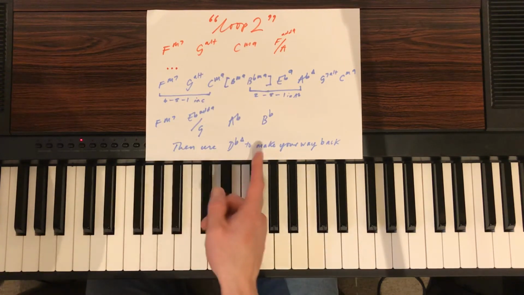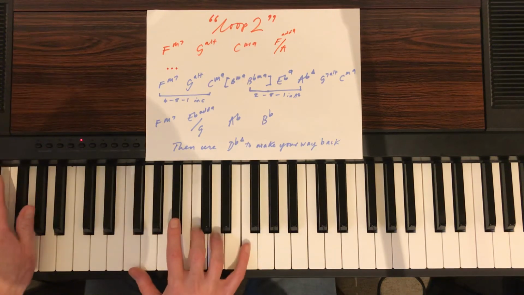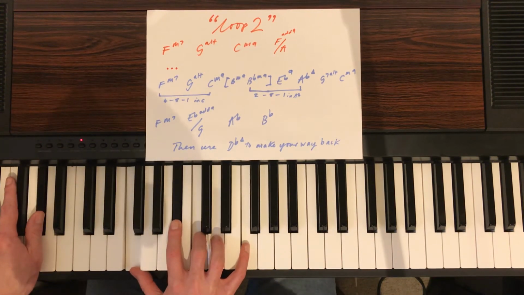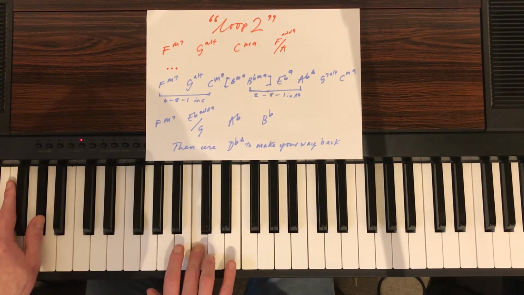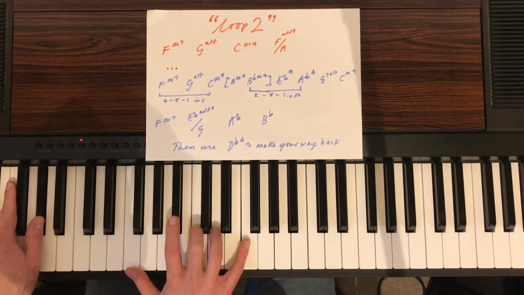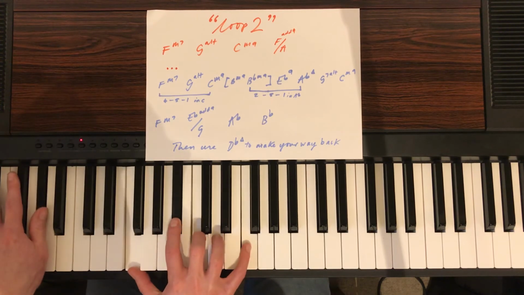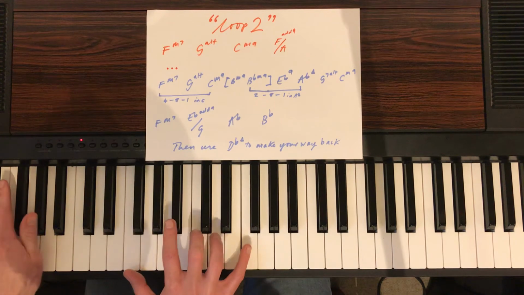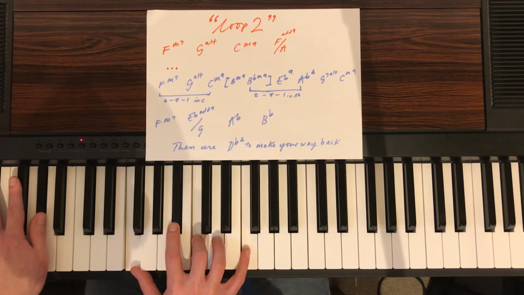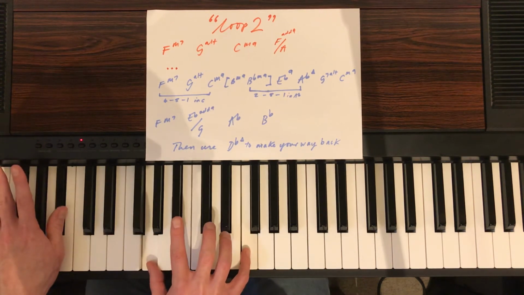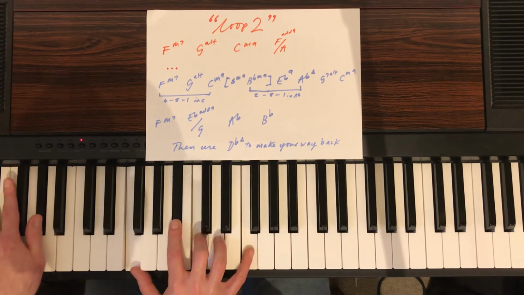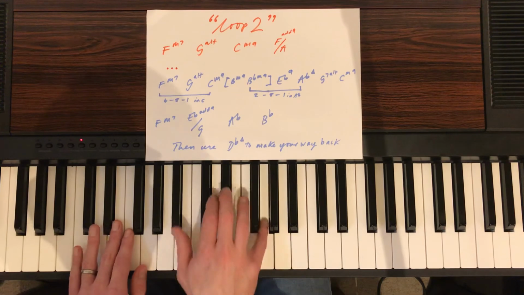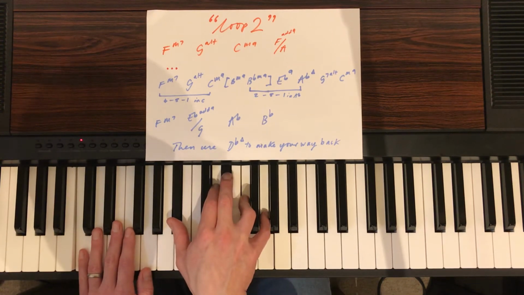And then finally I went to D flat major 7, which was the transition, which in C minor is a flat 2 major 7 chord, D flat being the flat 2 of C minor, and it's the flat 7 chord of E flat Mixolydian, so it works really, really well going to E flat major, or really well going to C minor.